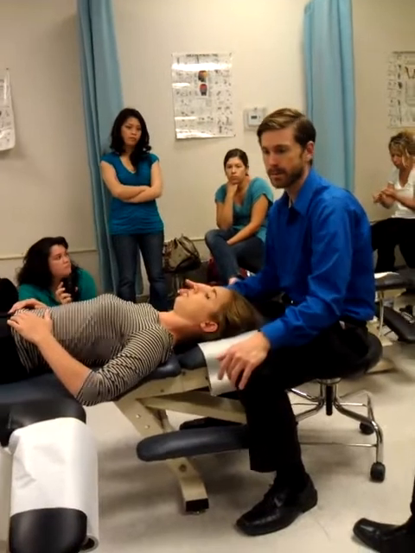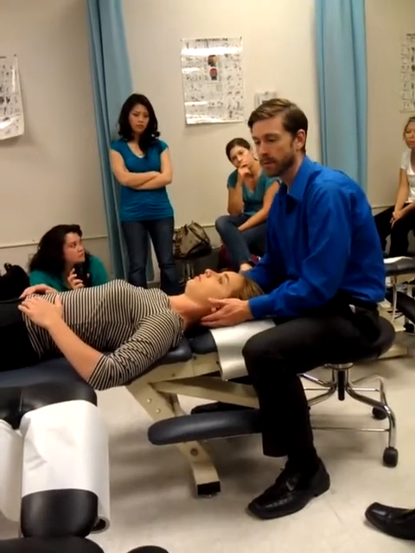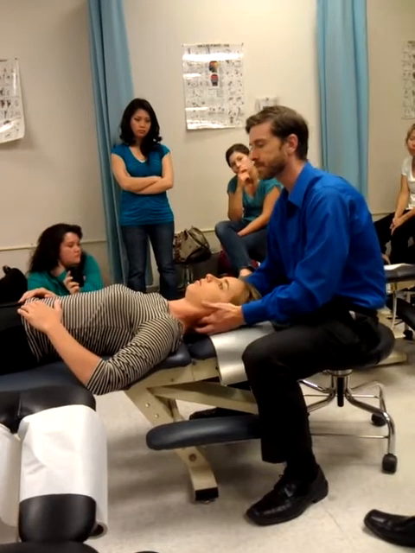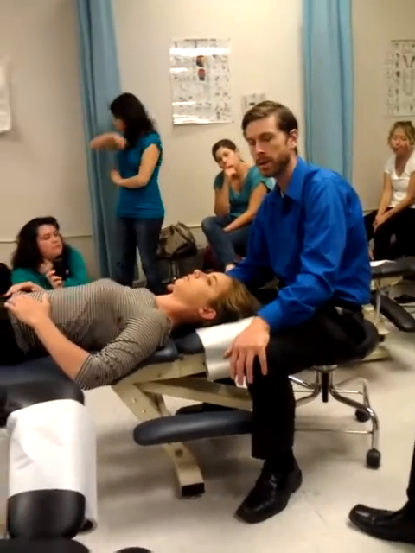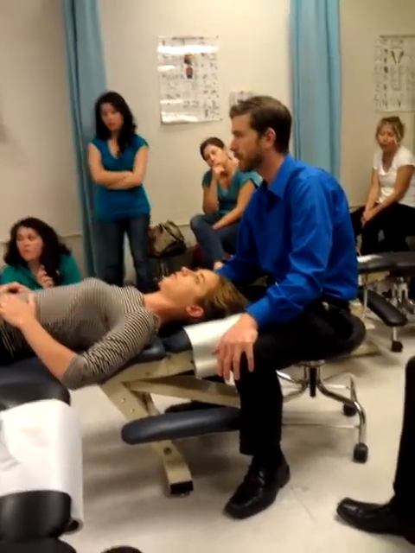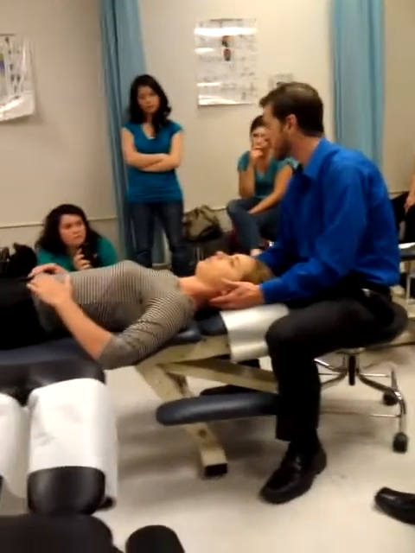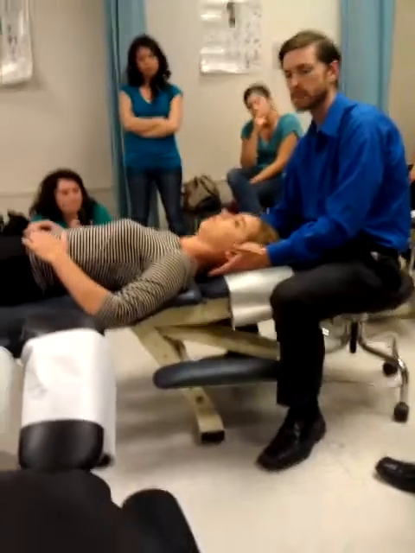Half of the battle is finding out where you're going to adjust. The other half is adjusting. So once you find a spot that you want to adjust, I'll show you how you're going to do it. An important thing to note is that you always take the slack out of any adjustment, and this is no exception.